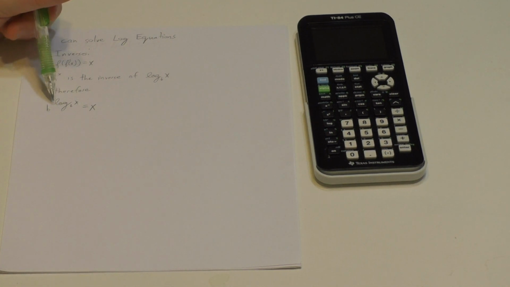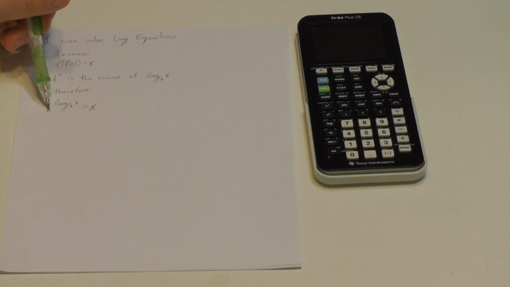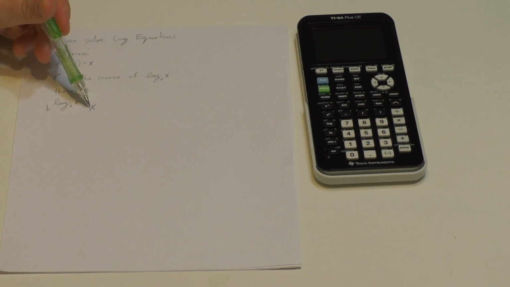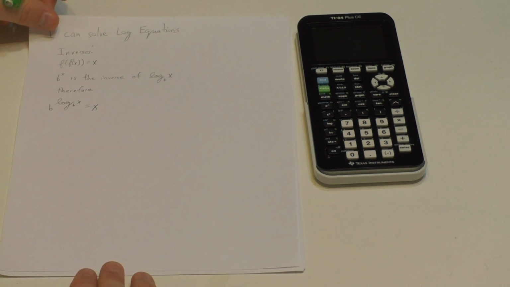So if we plug in a log into the exponent of an exponential, log of the same base, well, they're going to cancel out and you'll just be left with x, okay? So let's look at a few examples here.